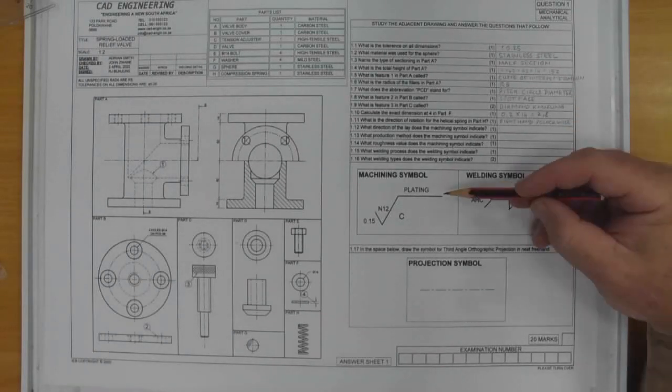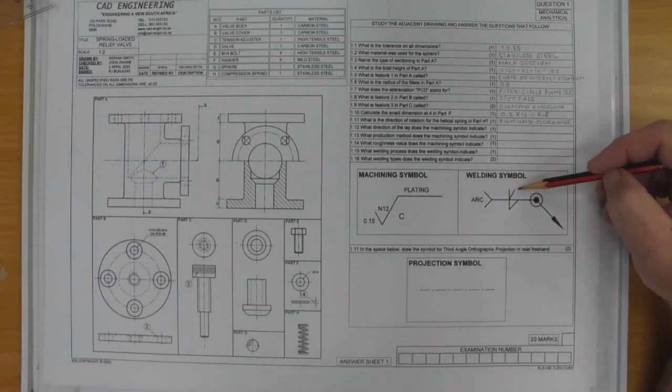Okay, now these are very important, your machining symbol and your welding symbol. These are aspects that you've got to really study and make sure that you know what is going on there.